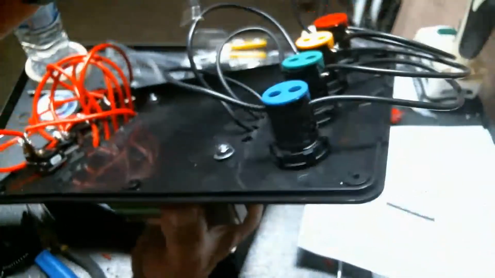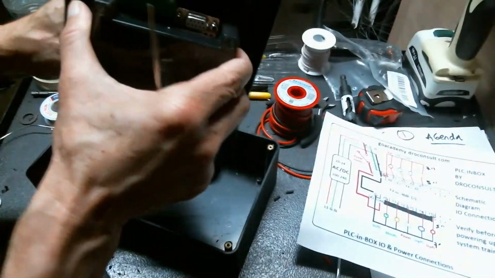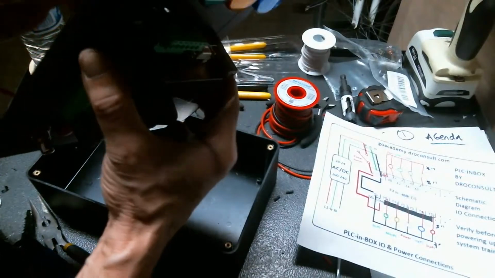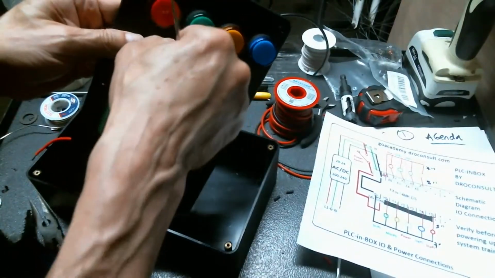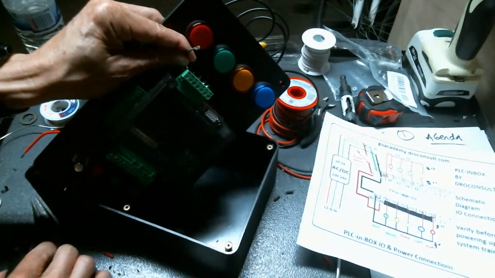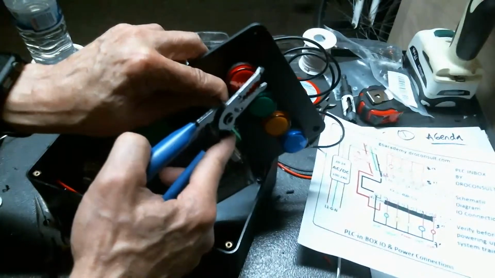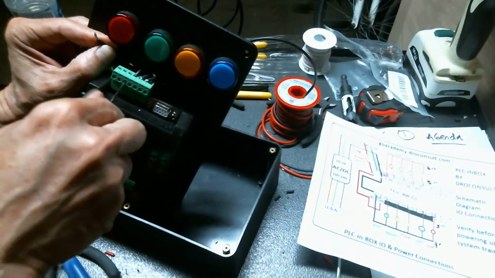That's the fourth one. That's the red one. Or the blue one, I'm sorry. Blue one is the fourth one, right? Blue one is the fourth one. I'm going to cut this wire a little bit. It's a little too far to extend it. And this is the fourth output.